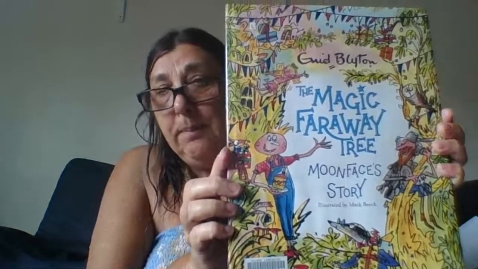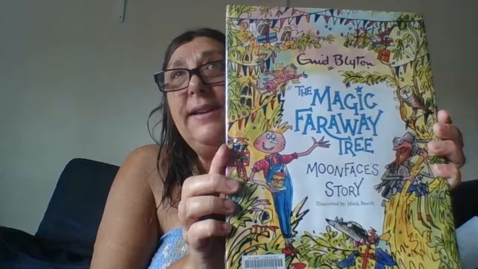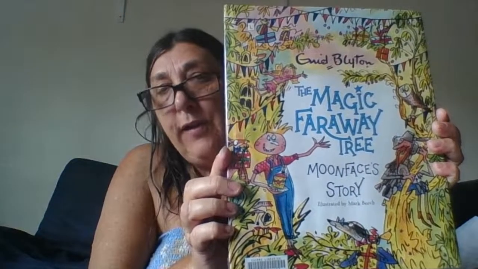Okay, I'm going to talk about The Magic Faraway Tree by Enid Blyton, and I'm going to review this book using the four resources model. I'm just going through my notes and drawing on their background knowledge, the participants who are going to read the text, and comparing own experience with similar texts. That's to do with one of the aspects of the four resources model.